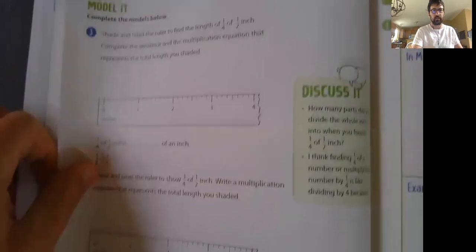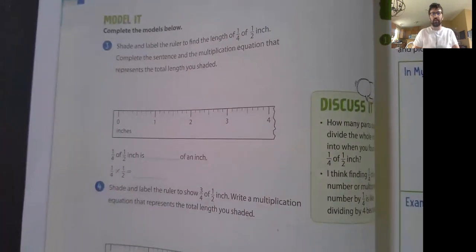Okay, let's go to the next page. All right, here we go.